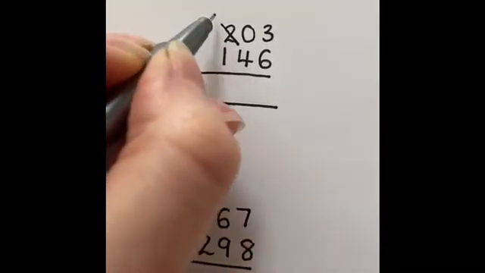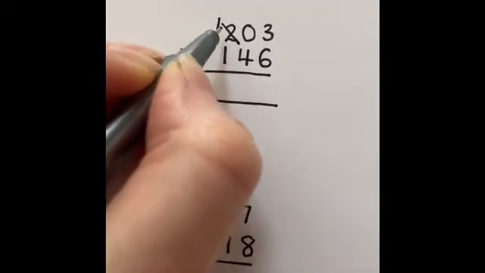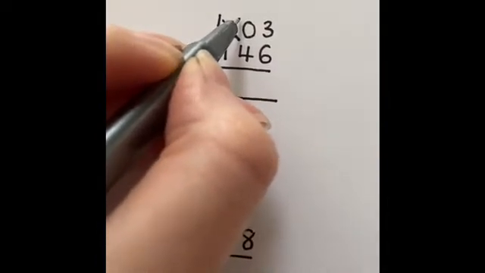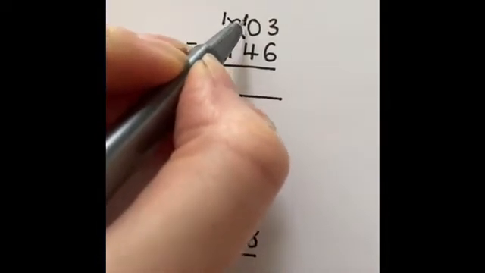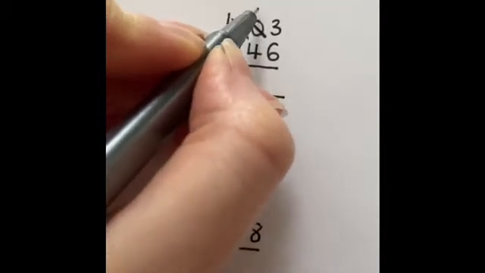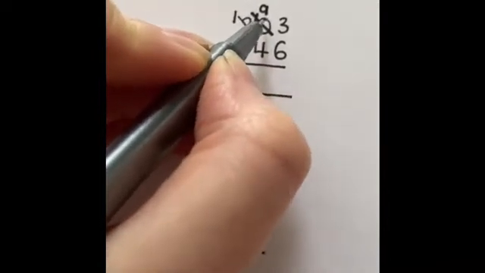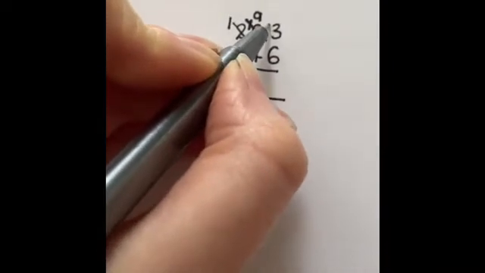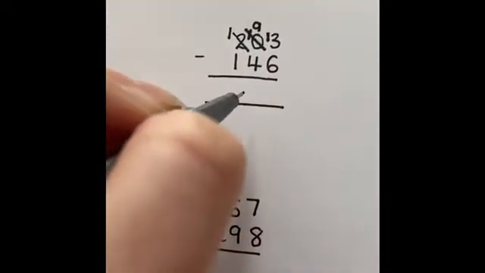I'm going to borrow one of these hundreds. I need to drop it off in the tens column first, and then I need to take it away from there. So there's no longer 10, there's actually 9. 9 tens, and then the 10 that I want I can drop off in the right place.